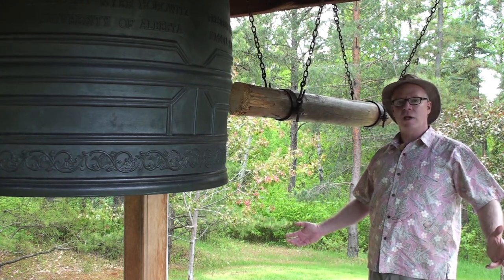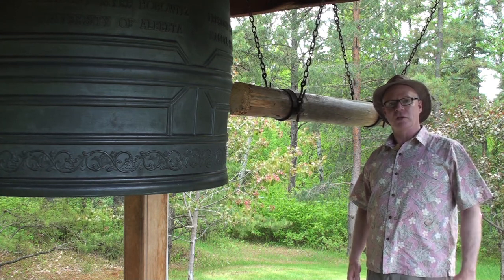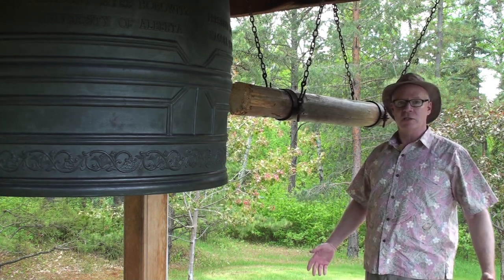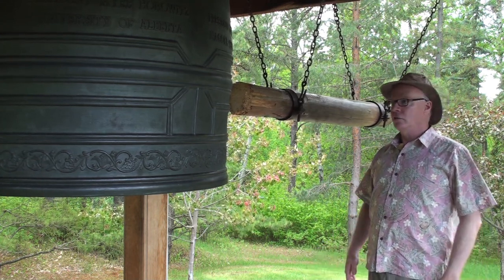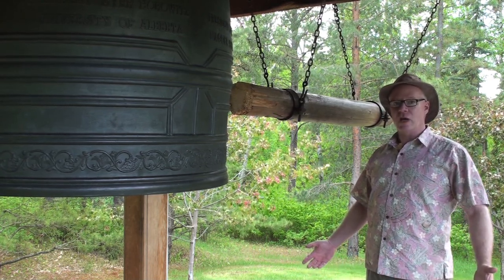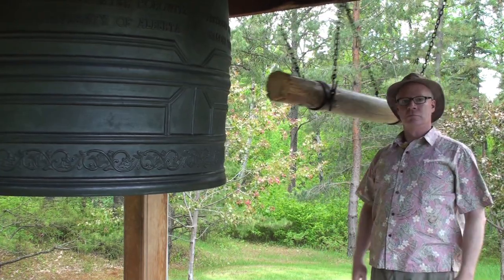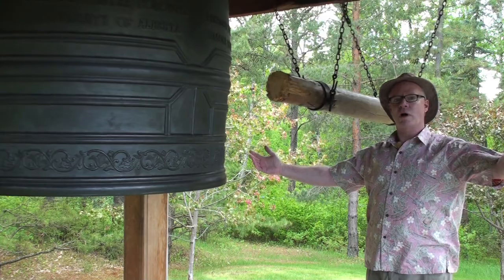You can just walk away and forget about it, or, I don't know, maybe you have some little ritual that you like to engage in at the end of a nice butterfly outing. To commemorate this outing, I'm going to ring this giant Japanese ceremonial friendship bell. To our friendship.